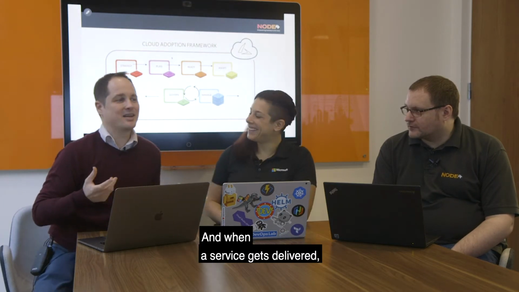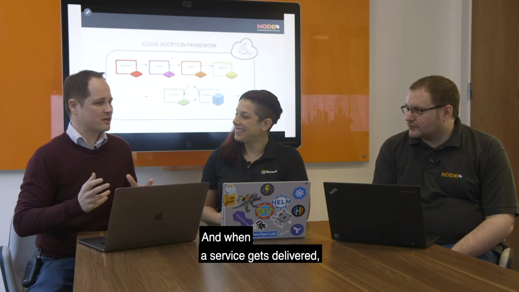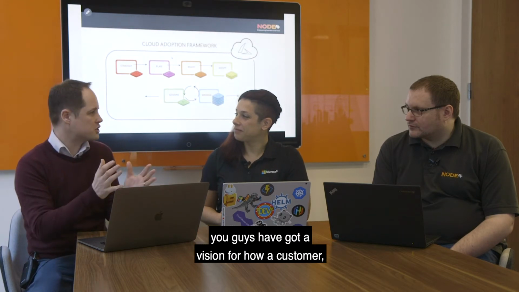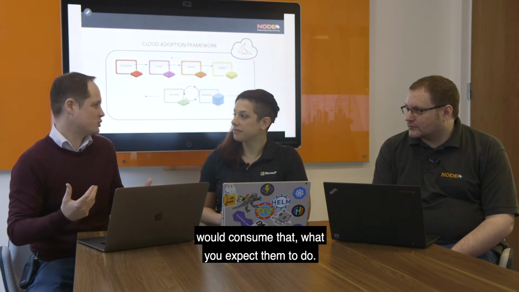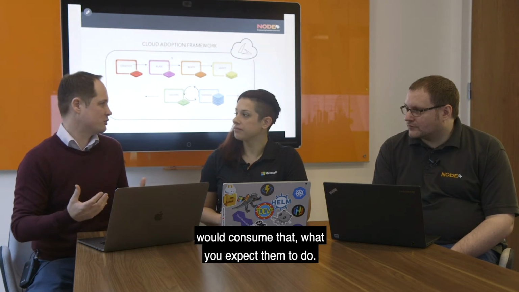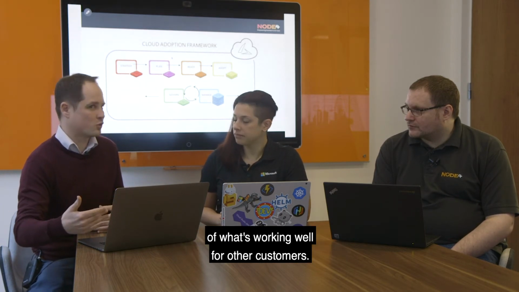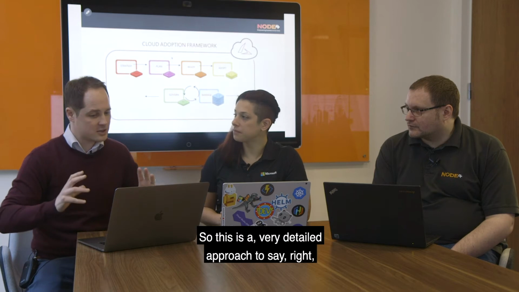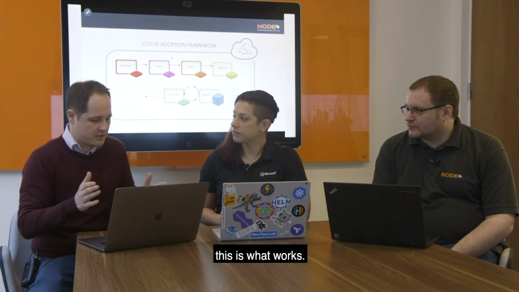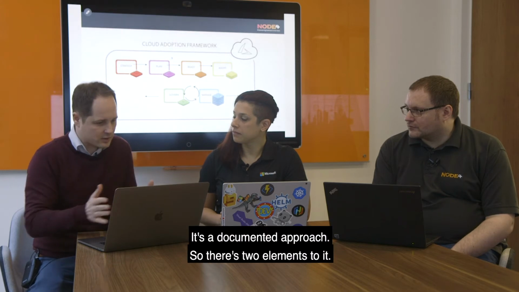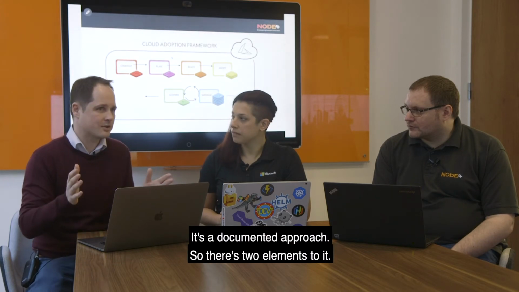Yeah, exactly. And obviously when a service gets delivered, you guys have got a vision for how a customer would consume that, what you expect them to do, but then there are learnings in terms of what's working well for other customers. So this is a very detailed approach to say, right, this is what works. It's a documented approach. So there are two elements to it.